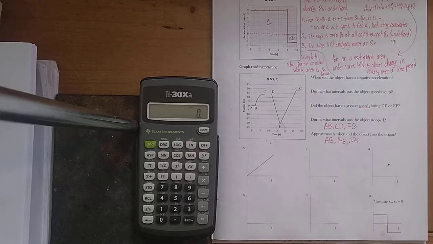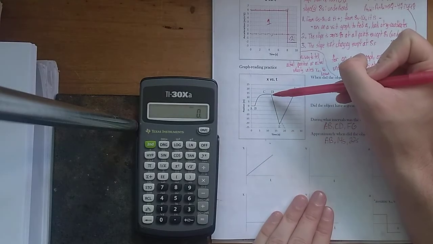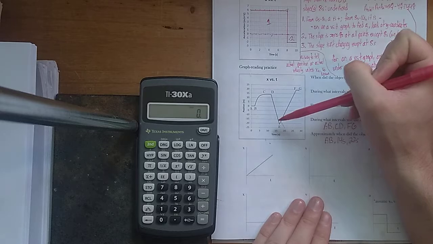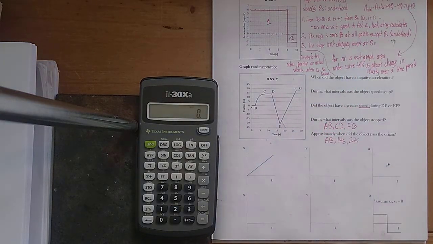So if we're just referring to direction, you could be moving backwards very fast, you could be moving forwards very fast. The key here is we need to look for which one of these segments has the steepest slope, because the steeper your slope, the more rapidly your position is changing in a smaller period of time. So, did the object have greater speed during DE or EF?